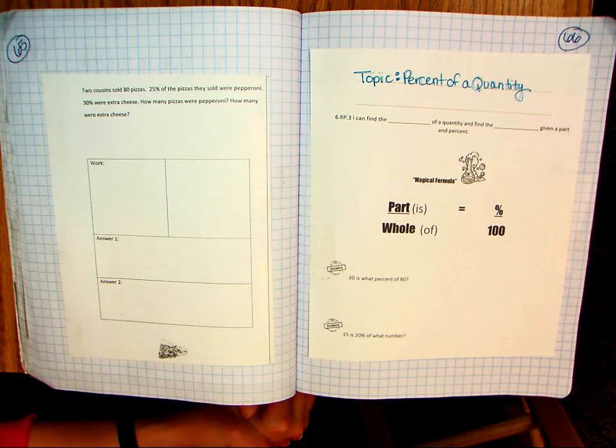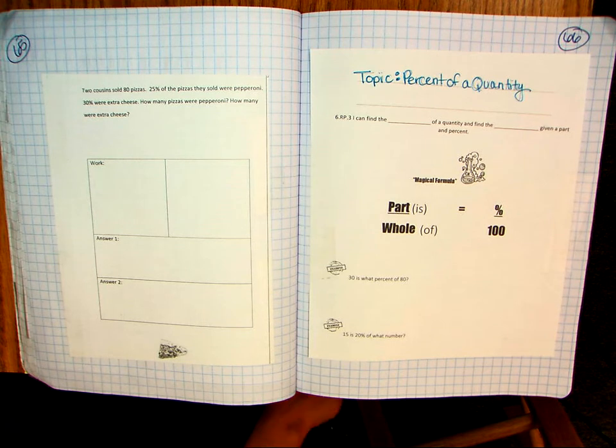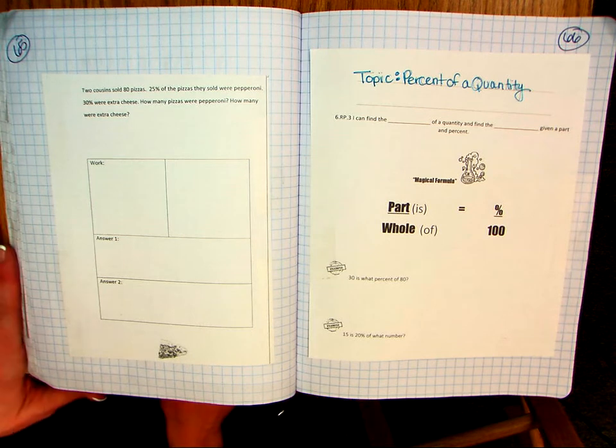Well, hello. So today we're going to find the percent of a quantity. You're going to go to page 65 and 66 of your interactive notebook. You are going to put the note page with the topic on it on page 66. And on 65 we have our practice problem, which starts with 2 cousins sold 80 pizzas.